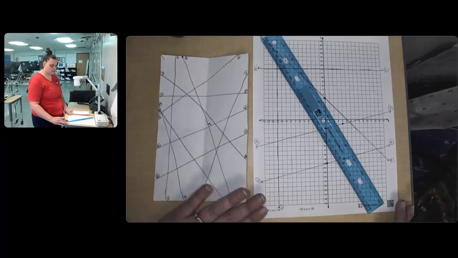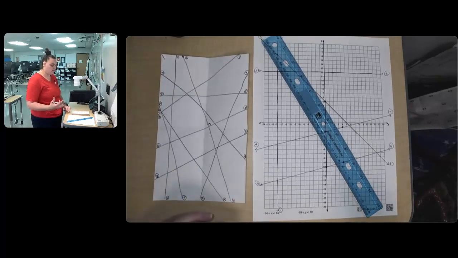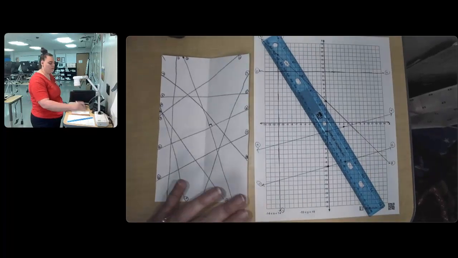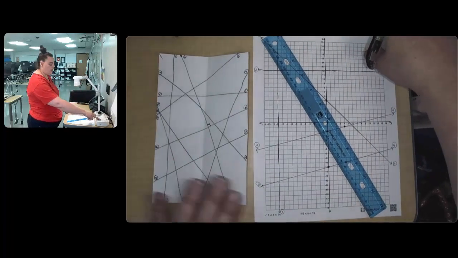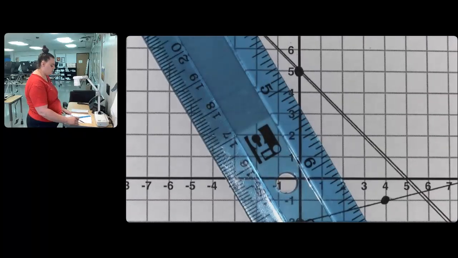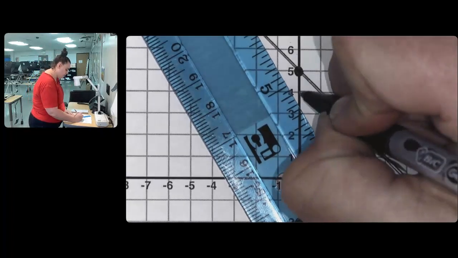So to me, this looks pretty good. And I'm going to again look at my y-axis to determine where I can put a point right on the y-axis. It's pretty close right in there between 3 and 4. I'm going to go with 4.